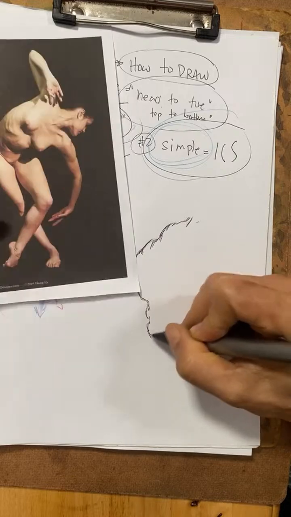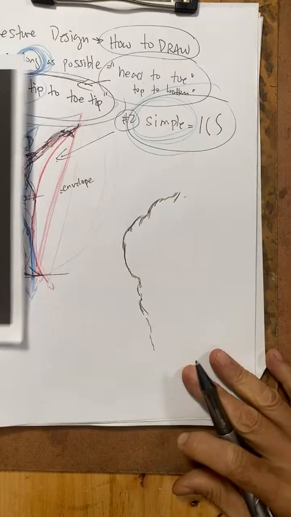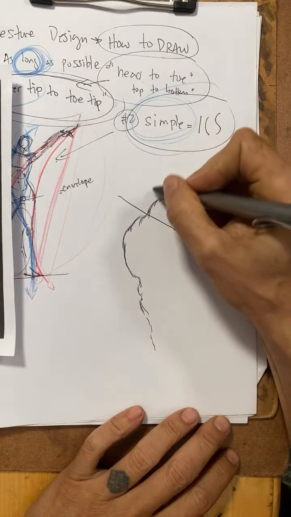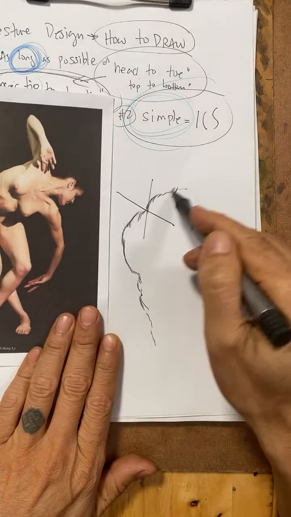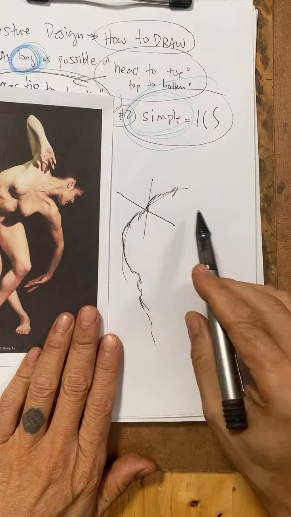Oh, you see, I make this all the time. You see how it just looks terrible. We don't want to do that.